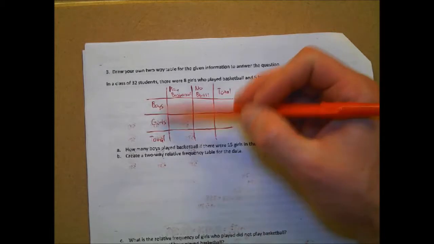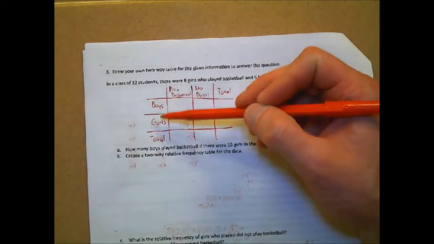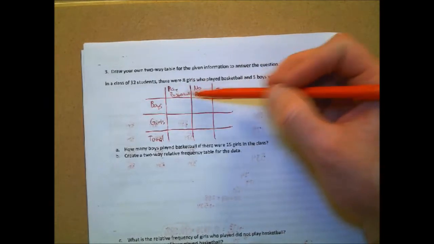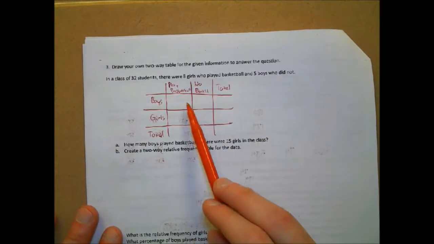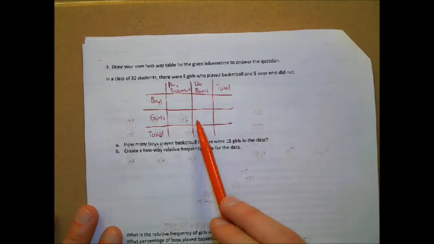Now, do you have to put the boys and girls on the left column there? No. You could put the boys and girls up here, and then you put the plays basketball and not plays basketball down there. That doesn't really matter. Okay? You can put them whichever way you want. So now, what are some of the cells that we can fill in here based on the information we're given?